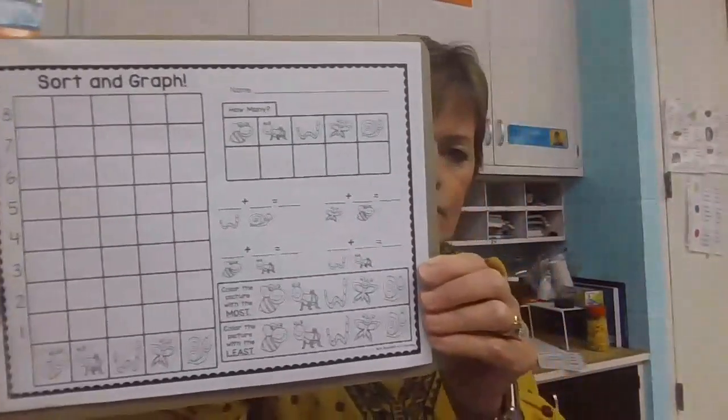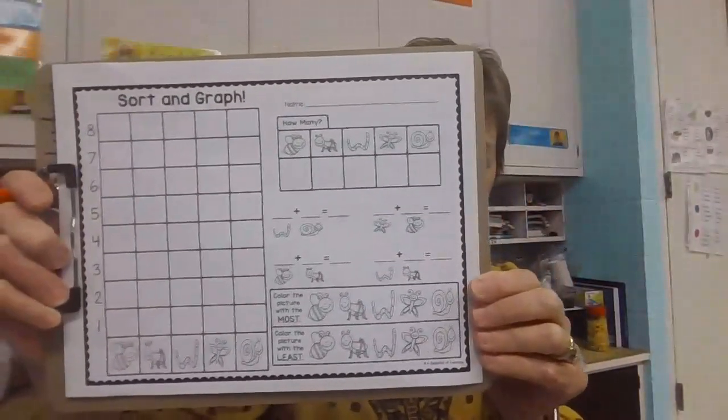Hello, everybody. You're going to do some graphing again for math, and that means you need to pay attention and watch what I do. Watch what I'm holding up so that you can graph it. The page looks like this. You need to put your name on the top of it.